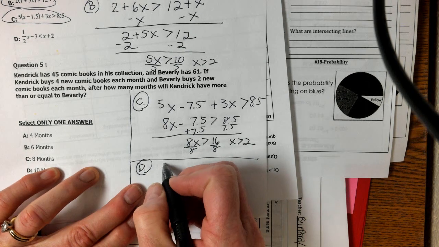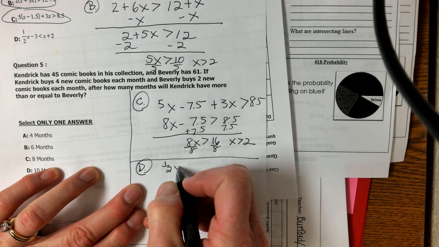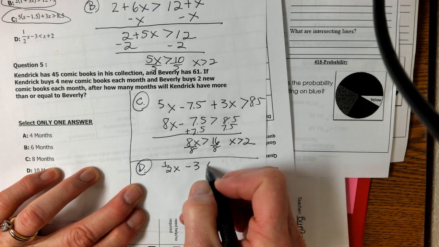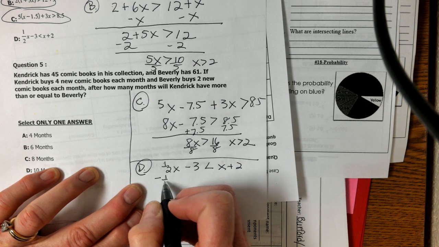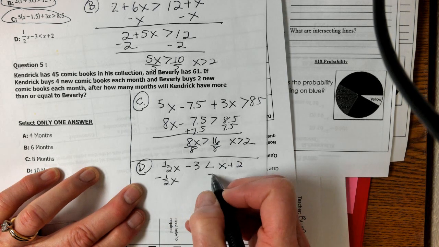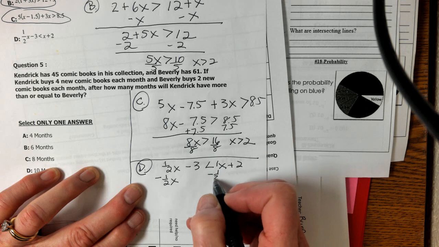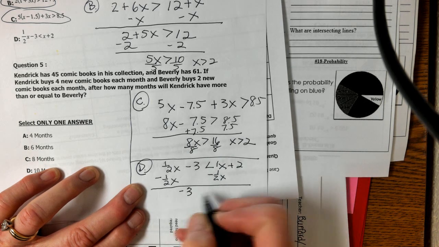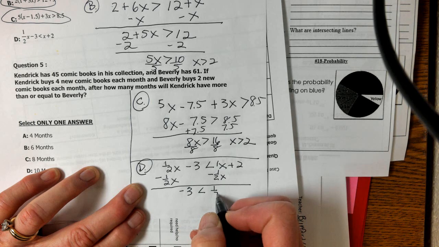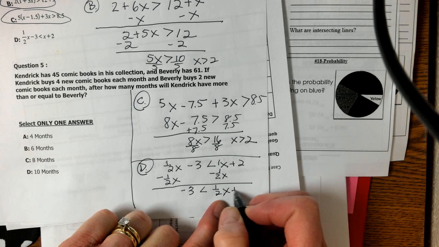When you go to D, it's 1/2 x minus 3. Fractions again? And the reason being with fractions is you can use Desmos. I'm going to stick a 1 there. I'm going to subtract 1/2 x from both sides. And when I do that, I get 1/2 x plus 2.